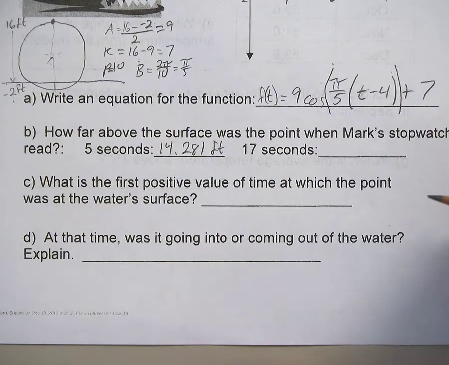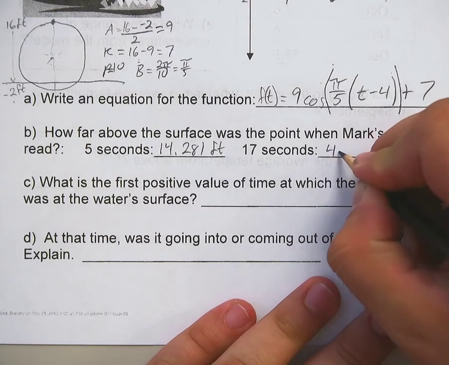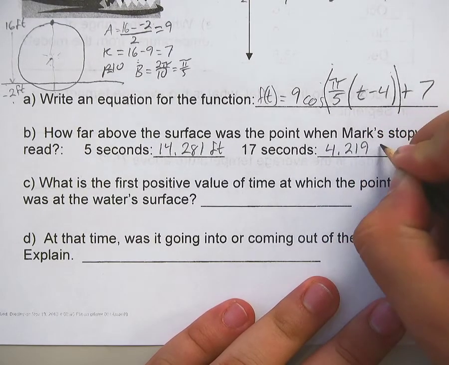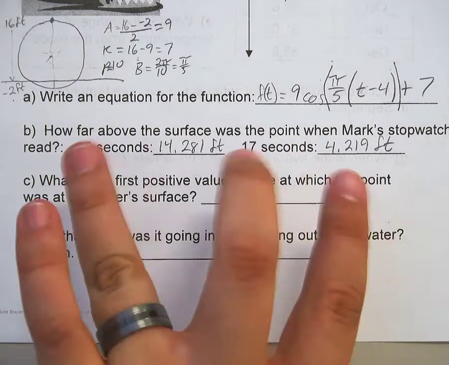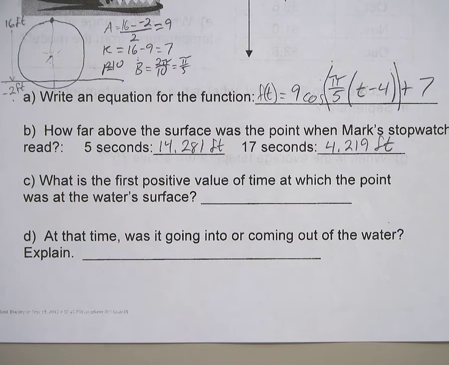And then you plug in a 17 in there, and you get 4.219 feet. Remember, always 3 decimal places. That's just plugging in 17 and 5 for t. What is the first positive value of time at which the point was on the water's surface?